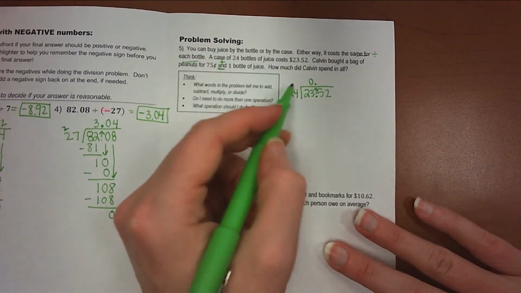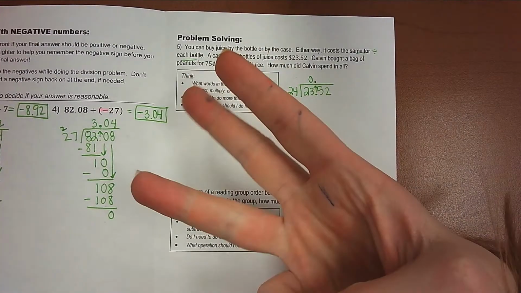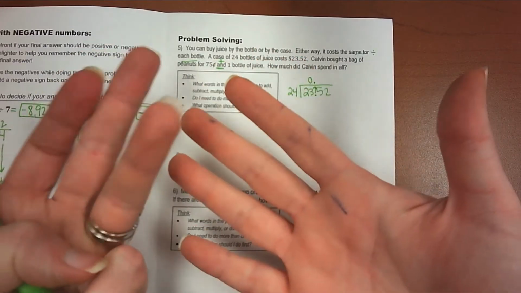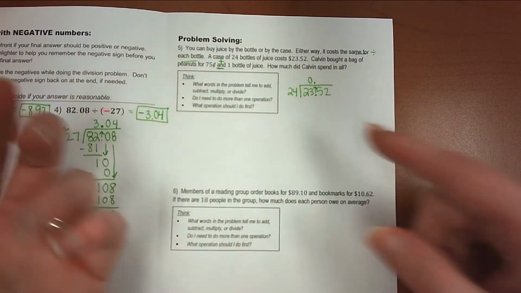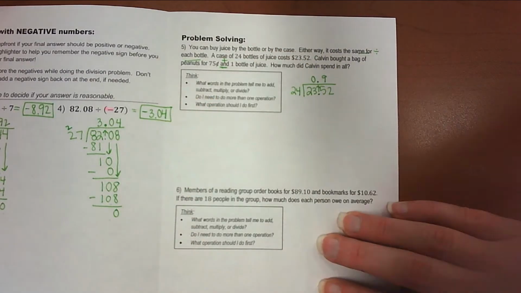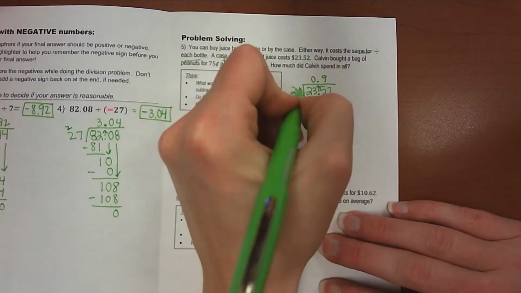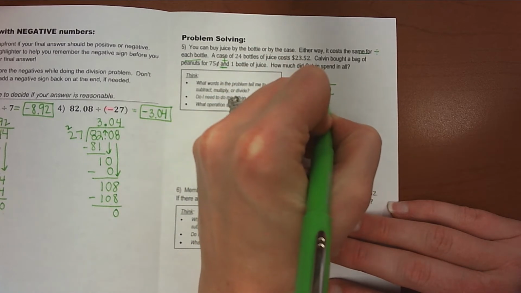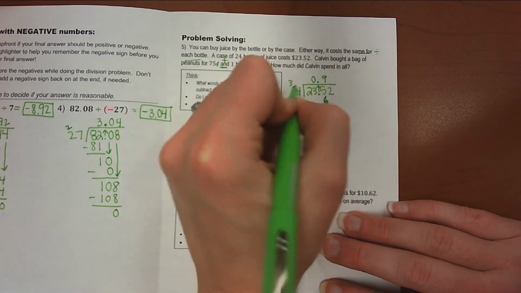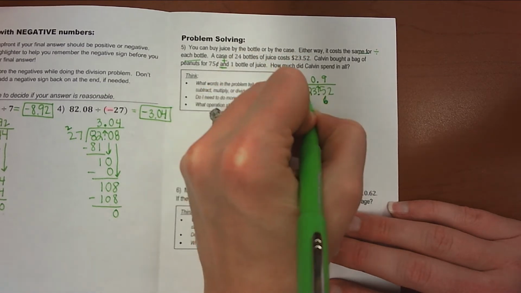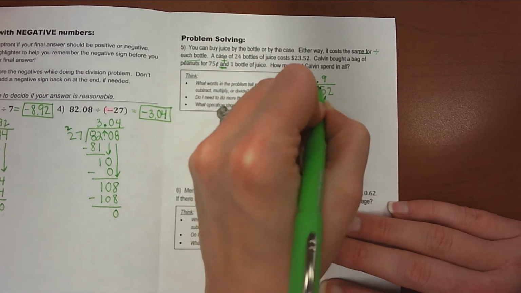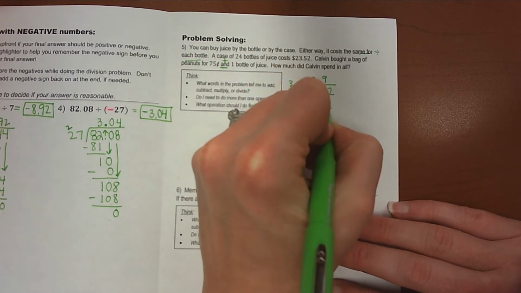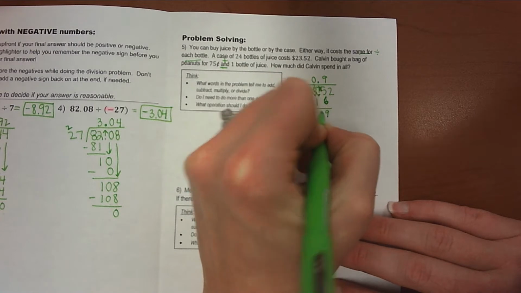Again, I'm going to use 24 and think about quarters: 25, 50, 75, 100, 125, 150, 175, 200, 225. Pretty close there, so I'm going to guess 9 groups. 9 times 4 is 36. Carry my 3. 9 times 2 is 18, plus 3 is 21. When I subtract, I'm going to have to do some borrowing here. 15 minus 6 is 9. 2 minus 1 is 1.